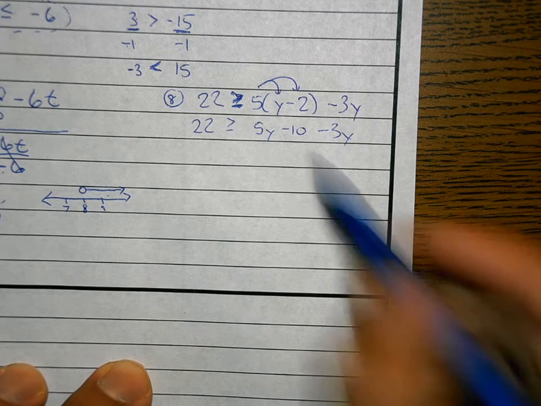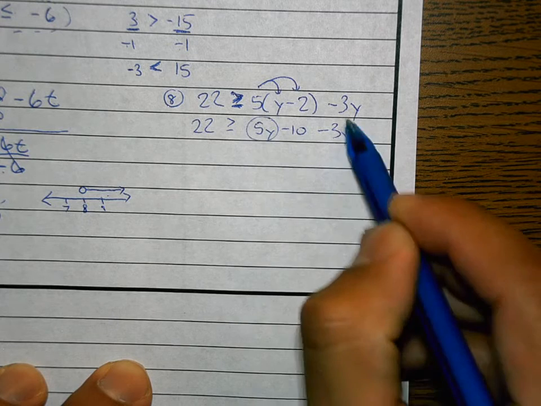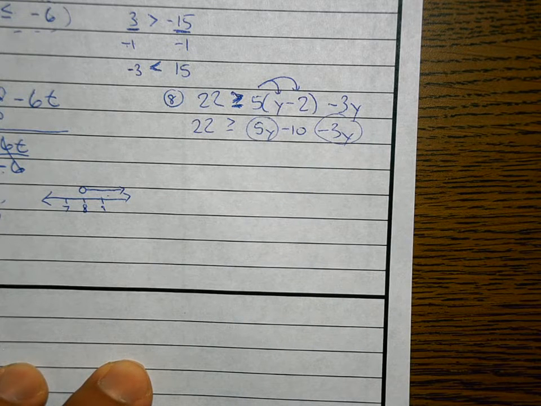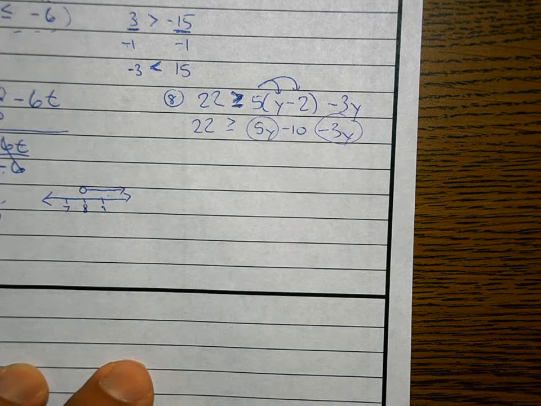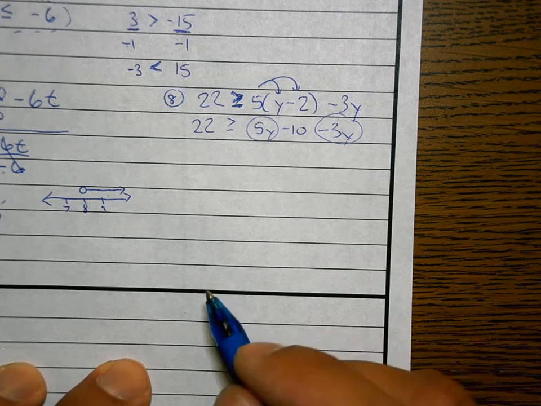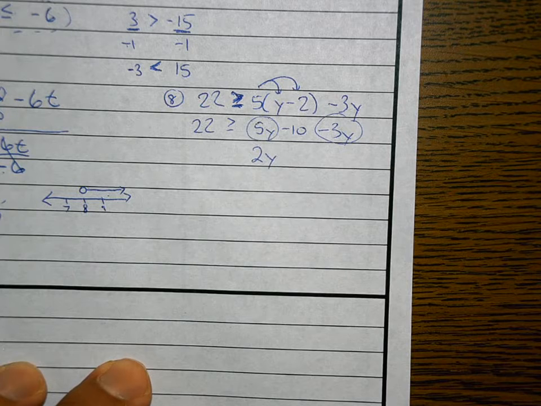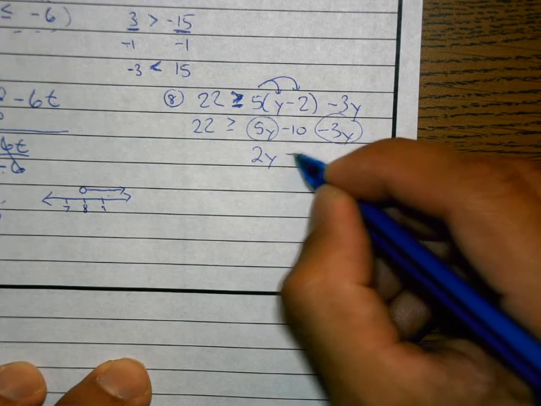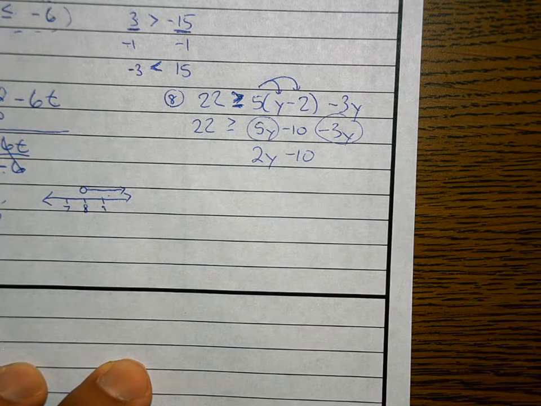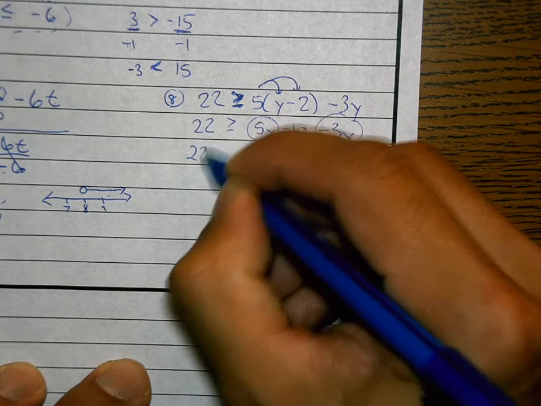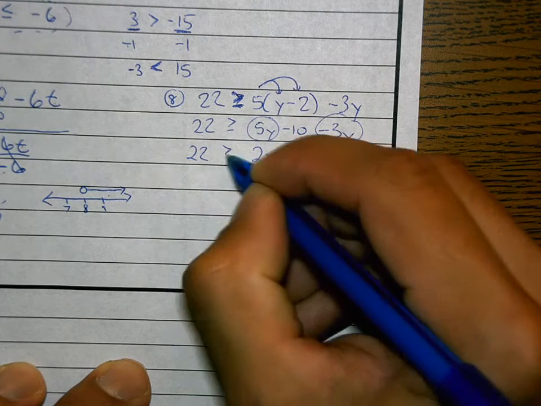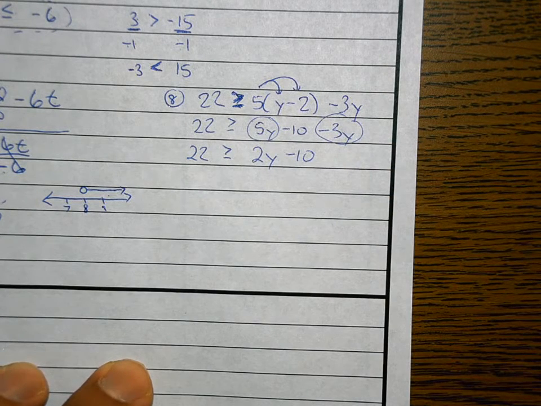Okay, let's do that next. Let's always try to make it smaller before we move things around. That's what I recommend. What do you get, Tyler? Tell me what else to write. 22 is greater than or equal to. Good. Thank you, Tyler.